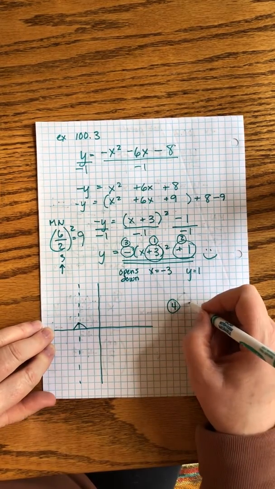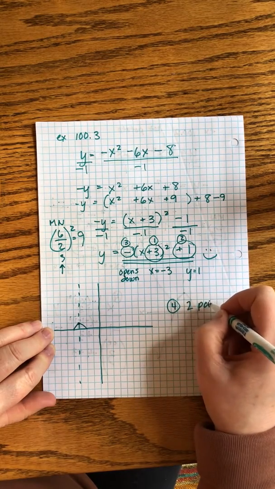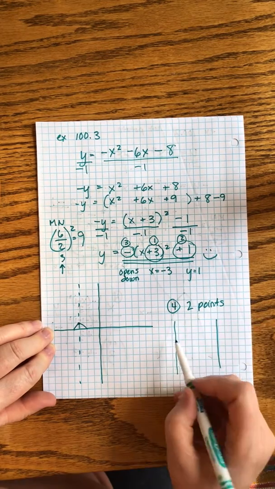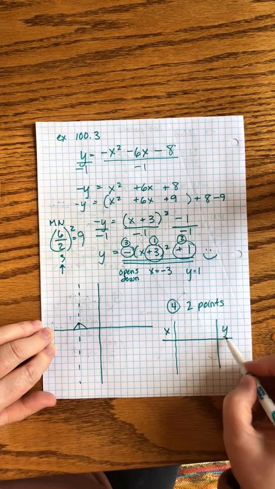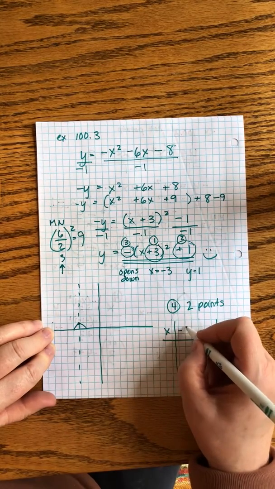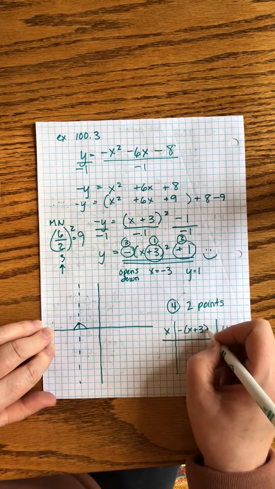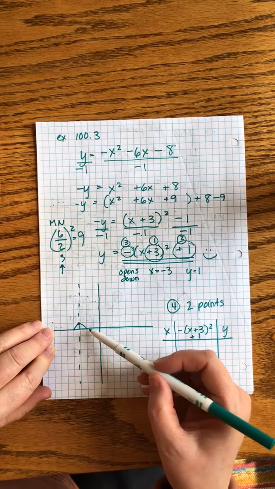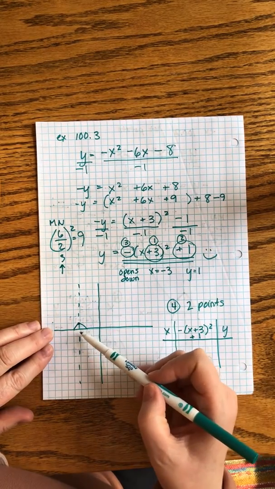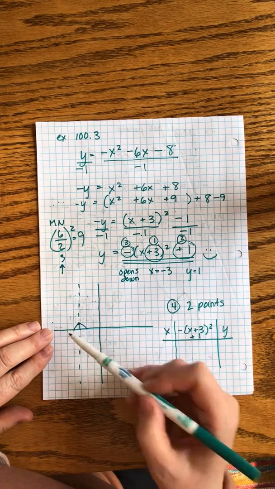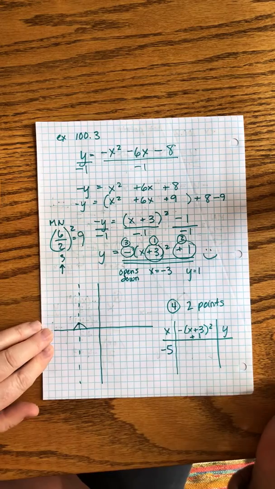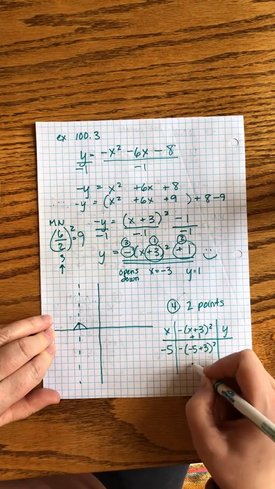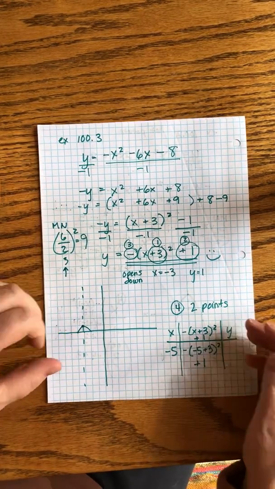Fourth clue, calculate 2 points. Spoilers, we only actually have to calculate 1. X, Y, we copy this into our box, here our function box, plus 1. And then we choose an x value that is 2 units from the axis of symmetry. So let's see, this is -3, -4, -5. Will it be x equals -5? I write it into this function, we could call it, this expression.